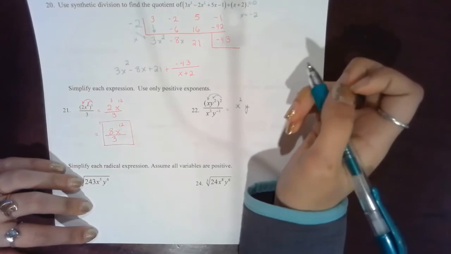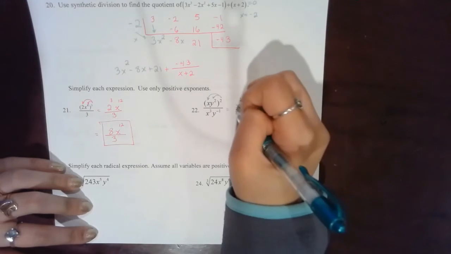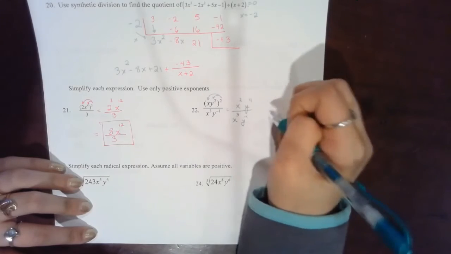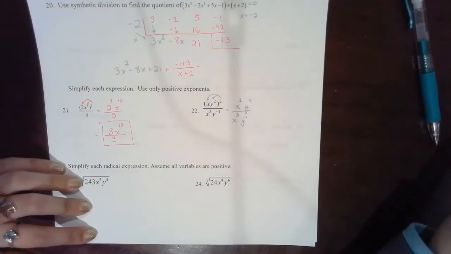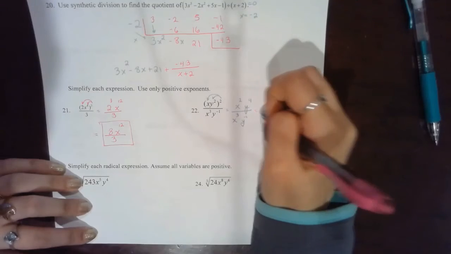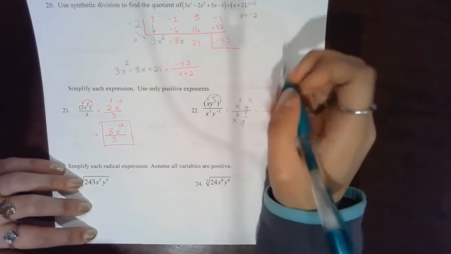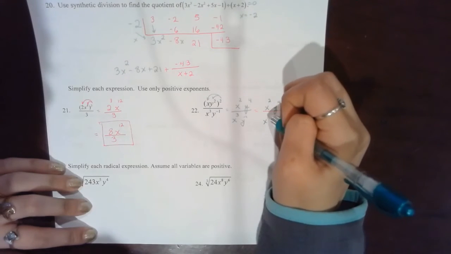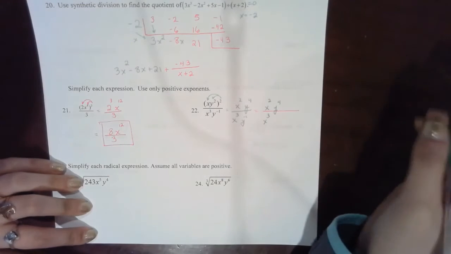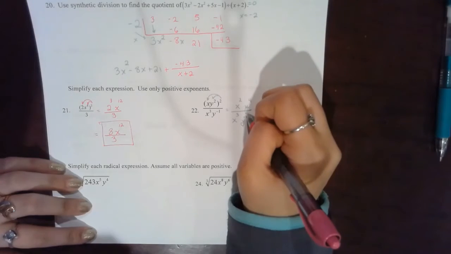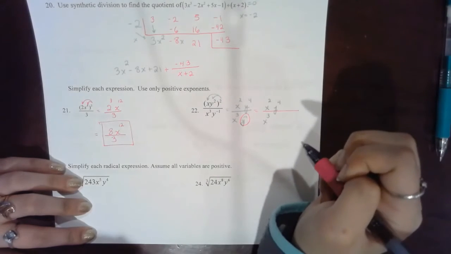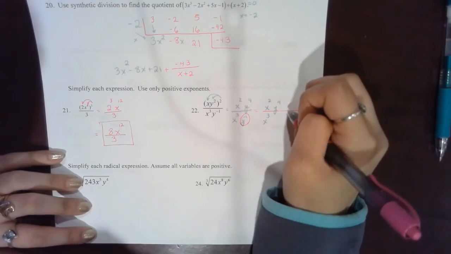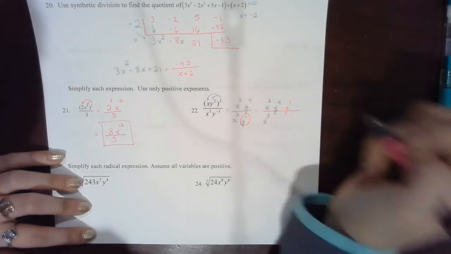All over x to the third, y to the negative 1. Now it says no negatives, and I just like moving my negatives. So I'm keeping the x squared and y to the fourth and x to the third. Those are all positive, which means they don't need to move. But our y to the negative power is on the bottom, and if I want to make it positive, I just move it to the top. So now it becomes y to the positive 1. Since I moved it, the negative now becomes positive.